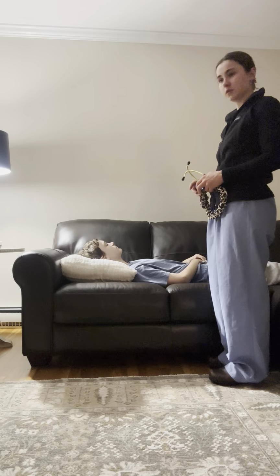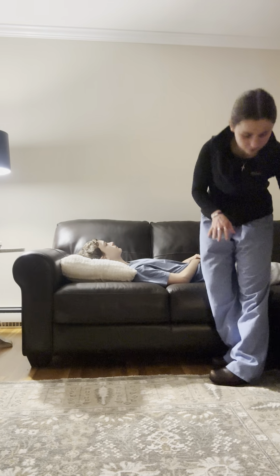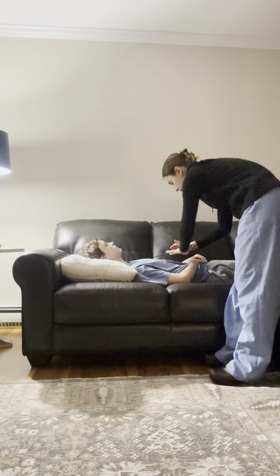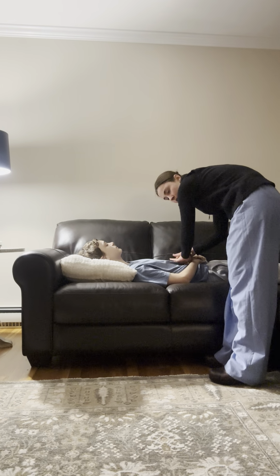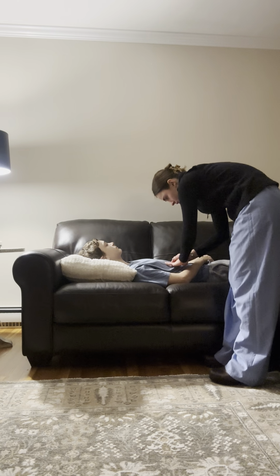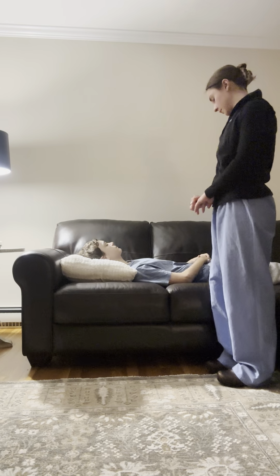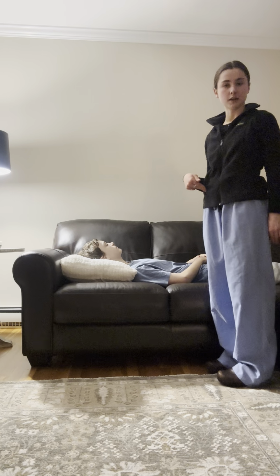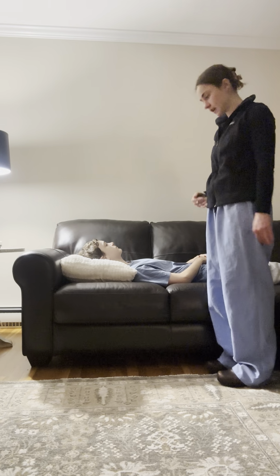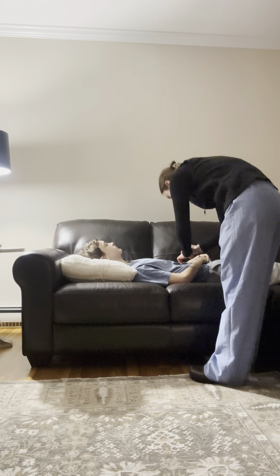Next, I'm going to percuss. First I'm just going to percuss his whole abdomen. I should hear mostly tympany. Next, I'm going to percuss for his liver, so I'm going to start right midclavicular line below the umbilicus, and I'm going to percuss upwards until it goes from tympany to dullness.